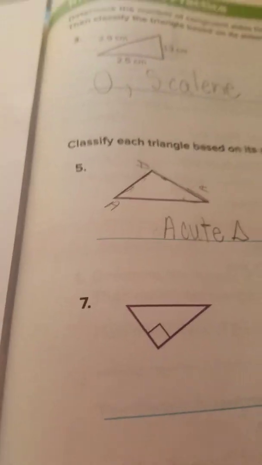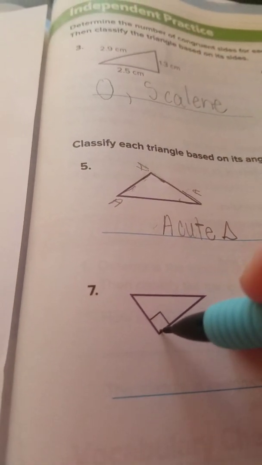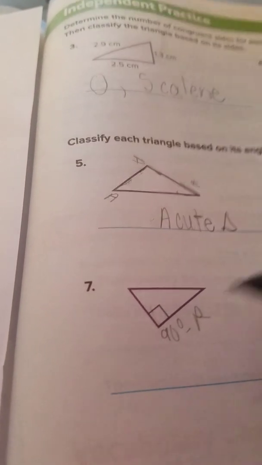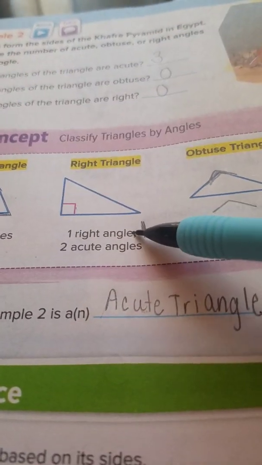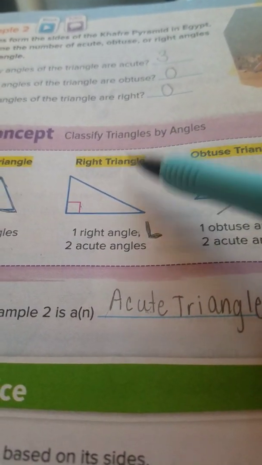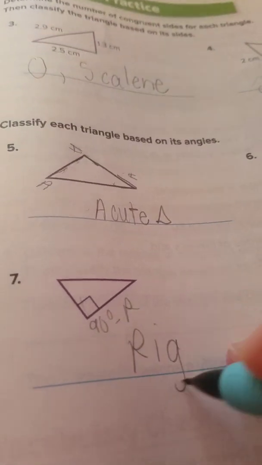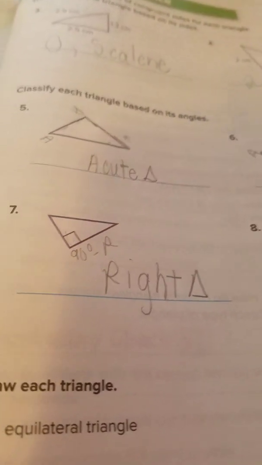Number 7, take a look at what this means. This little box means this angle is exactly 90 degrees, which makes it a right angle. If you go back to your key concept chart, it only takes one right angle to make a triangle a right triangle. So as soon as we see that it has one right angle, we know it's a right triangle.